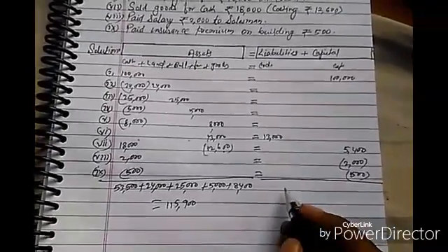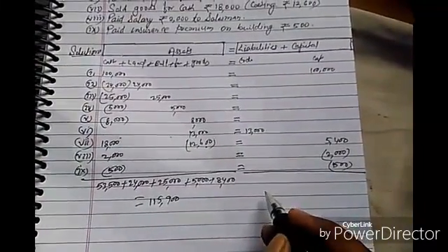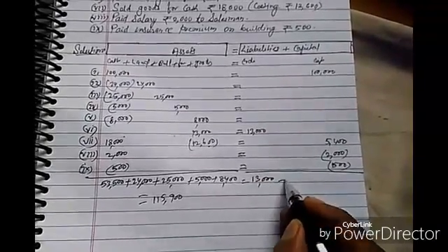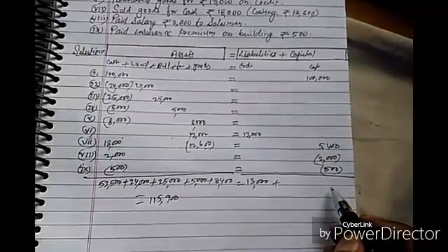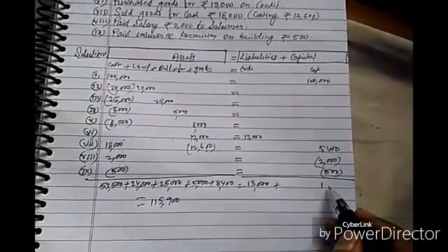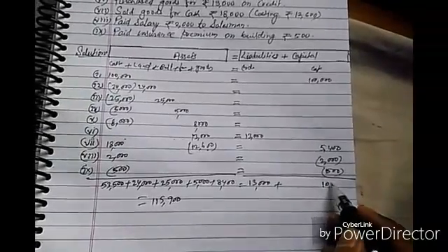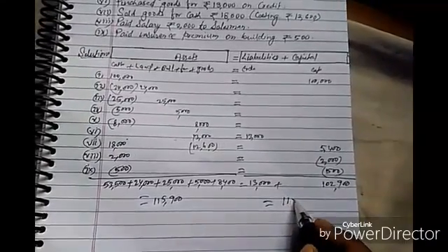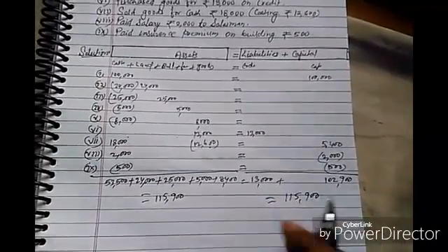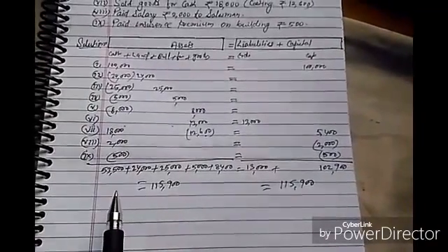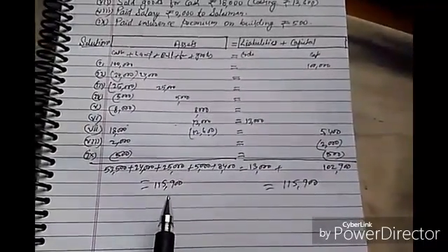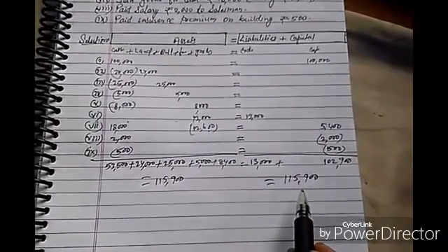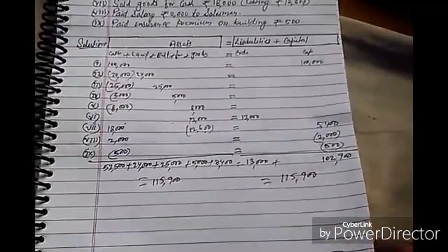assets. Now see the liability side. Creditor is 13,000, plus here capital. Capital remaining is 102,900. So total is 115,900 liability. So both the sides are equal, and the new accounting equation is 115,900 asset side and liability side 115,900. So see another example.